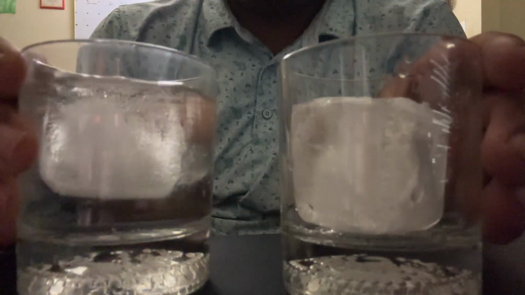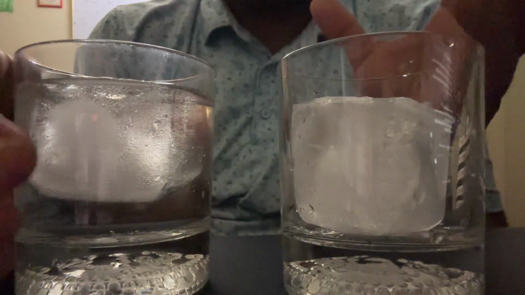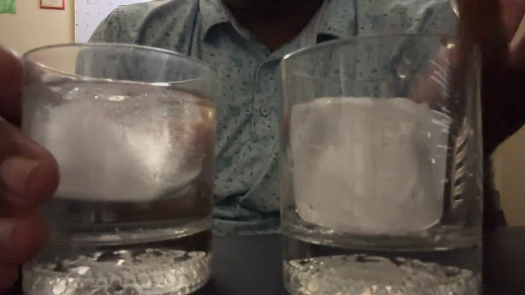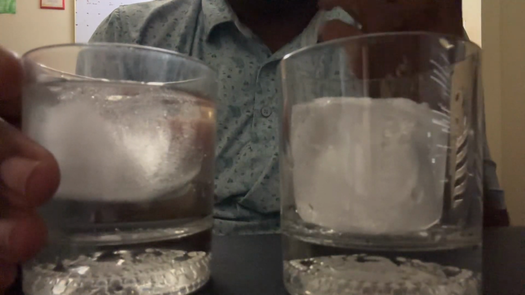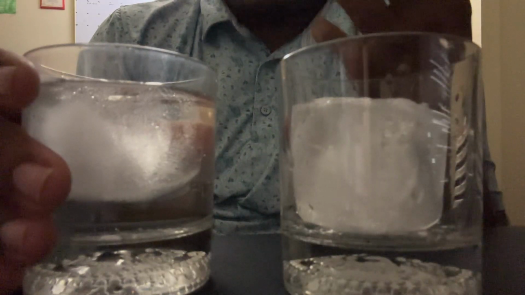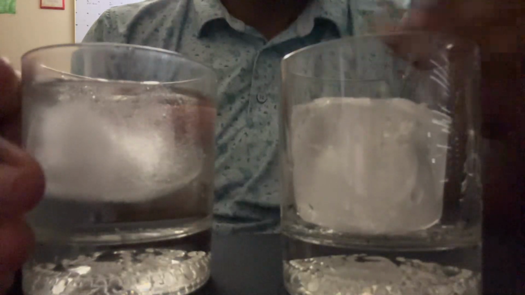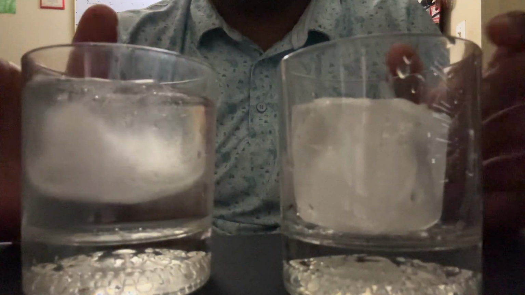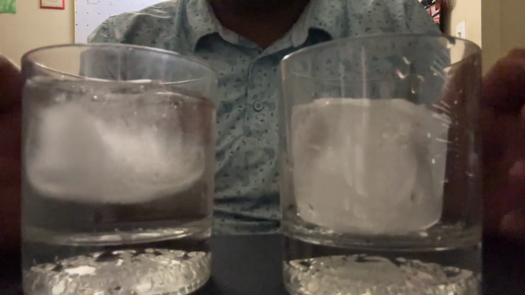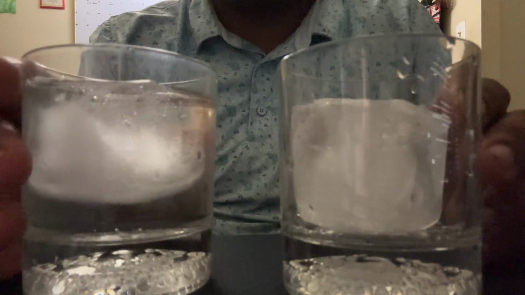Over here we took an ice cube and added room temperature water to it, so the water absorbs the heat, the water becomes cooler, and the ice cube's enthalpy increases instantly. This experiment can take 15 to 20 minutes if we want to do calculations and everything.